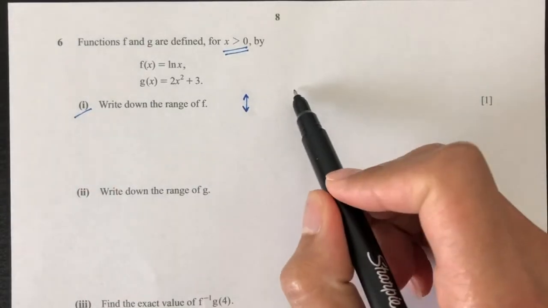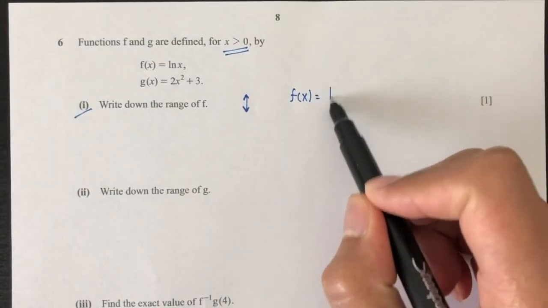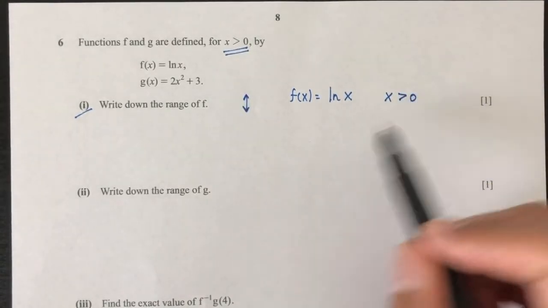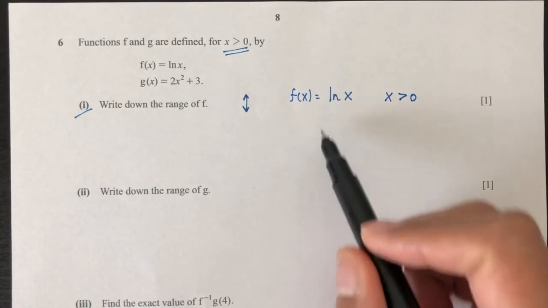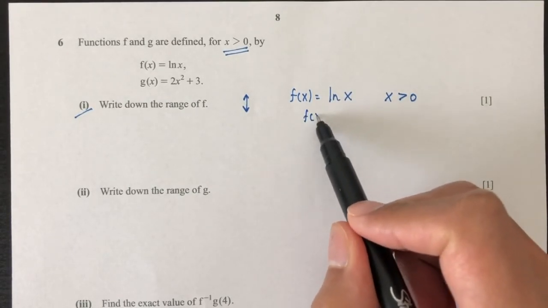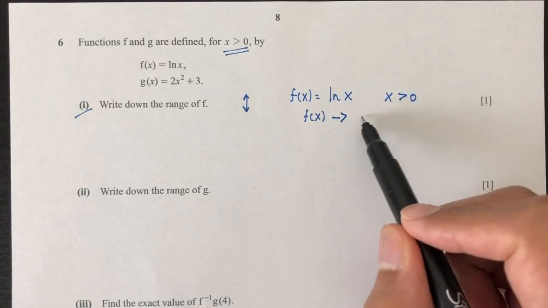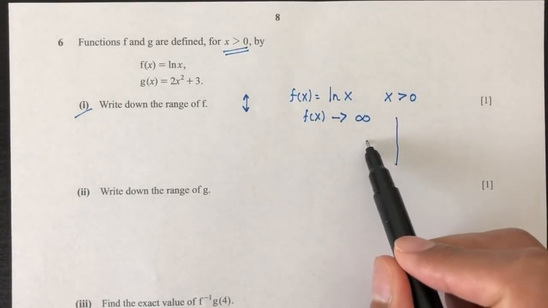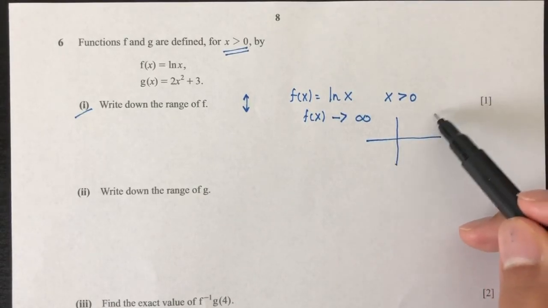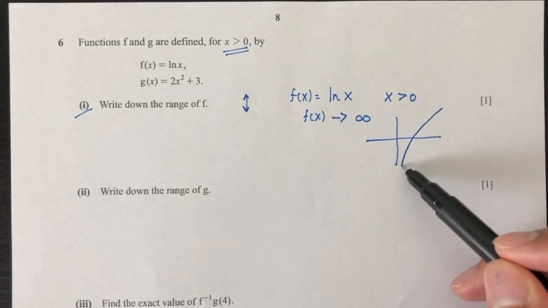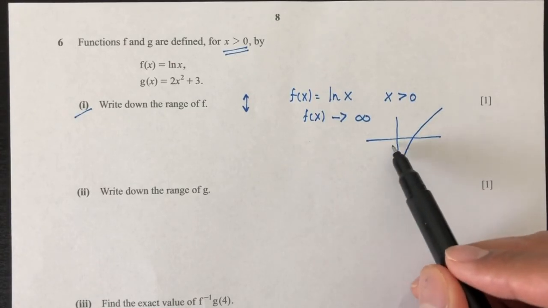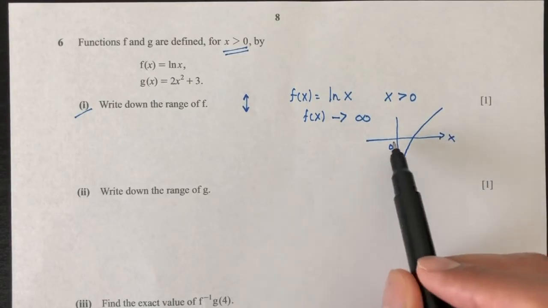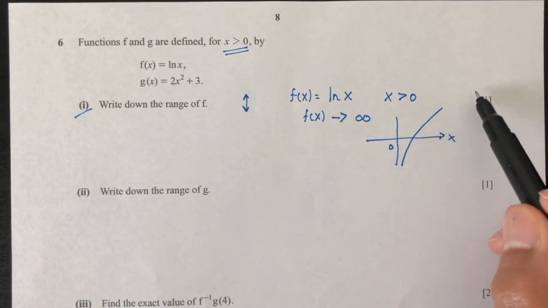You have to look. So f of x is equal to ln x. As x is bigger than 0, what's going to happen to f of x? So f of x would also increase to infinity. So now the graph of ln x, if you don't know, it looks like this. It keeps going, but it never touches 0. So basically what happens is, as x increases, the value of y increases.